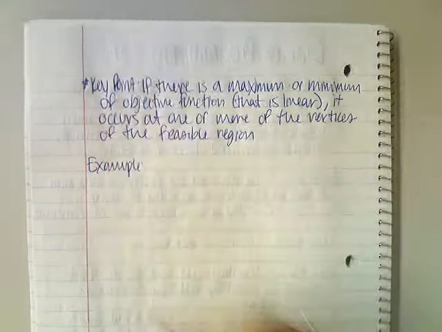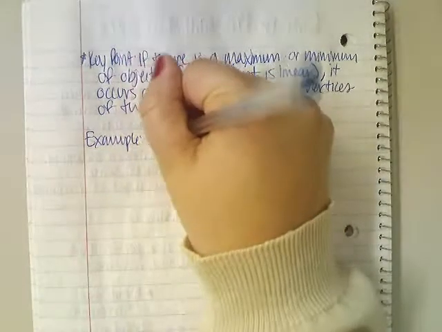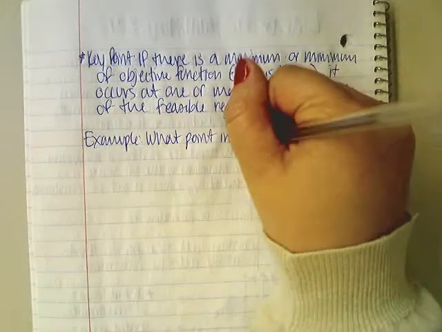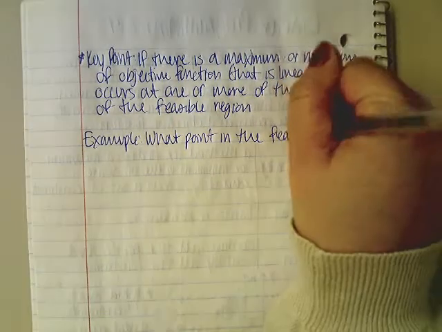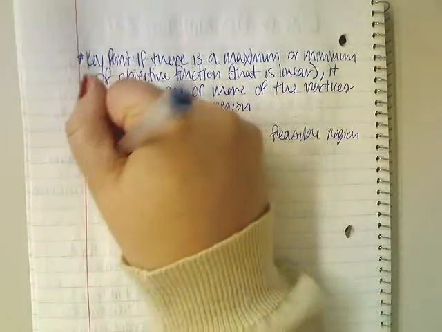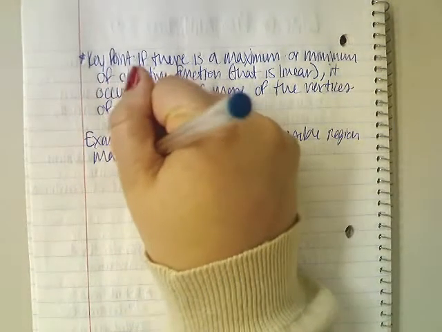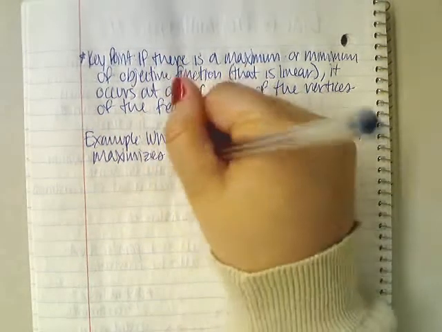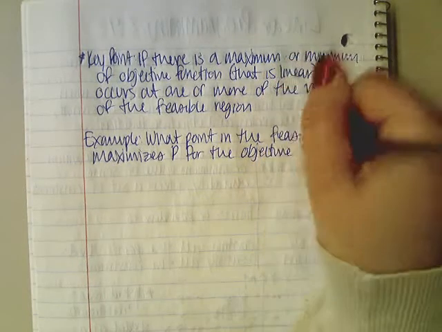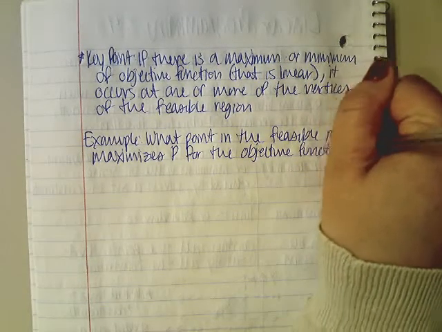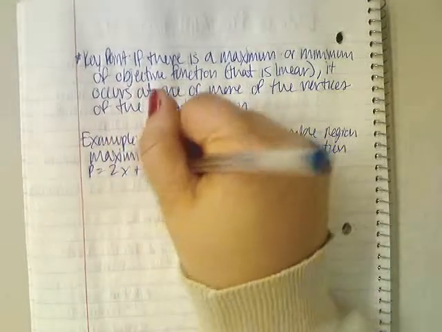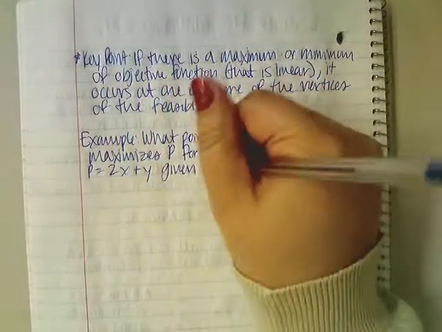The example we're actually going to jump in with, I want us to determine what point in the feasible region maximizes P for the objective function P equals 2x plus y, given the constraints.